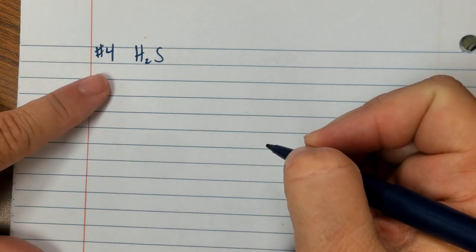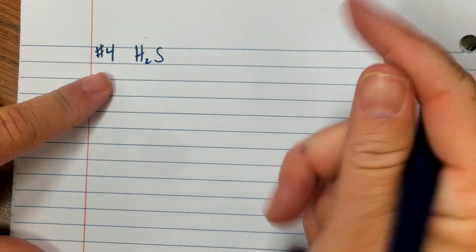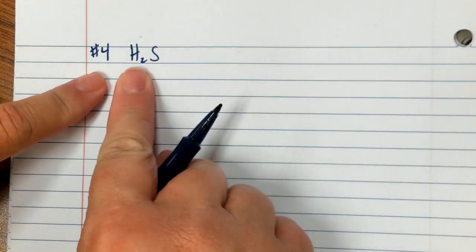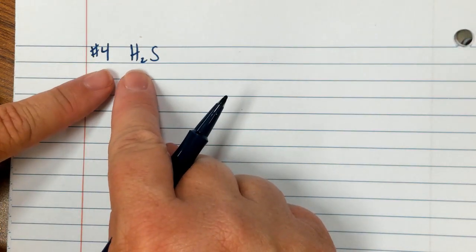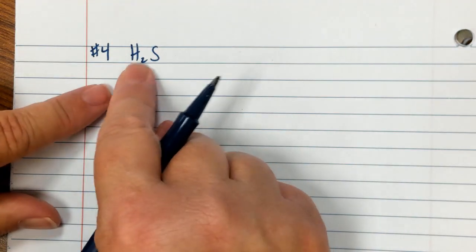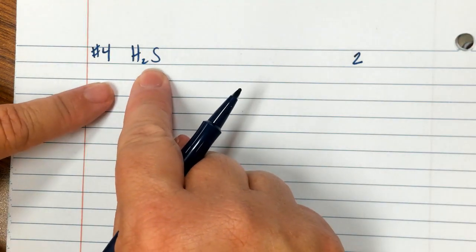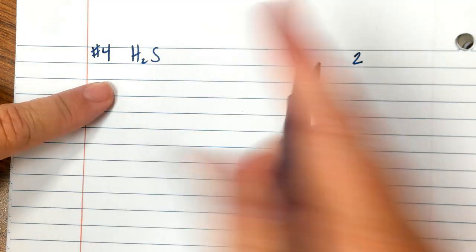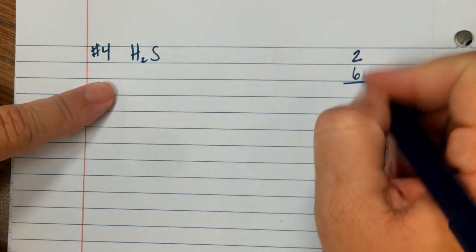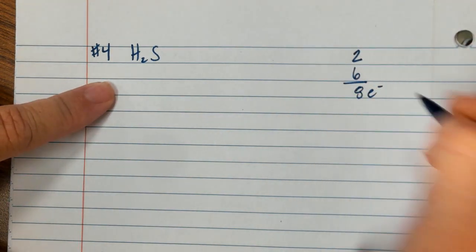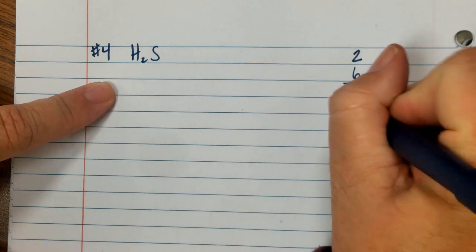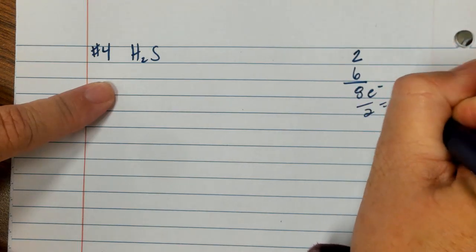Monosulfide, right? Wait, what is mono? 1. Right. So let's count up our valence electrons. Each hydrogen has how many? 1, and I have 2 of those, so I have 2 electrons from that. How many does sulfur have? 6. So that's a total of 8 electrons. 4 pairs. Divide by 2, I have 4 pairs.